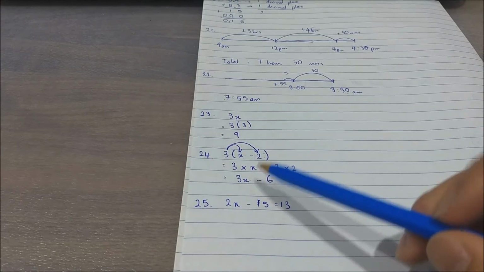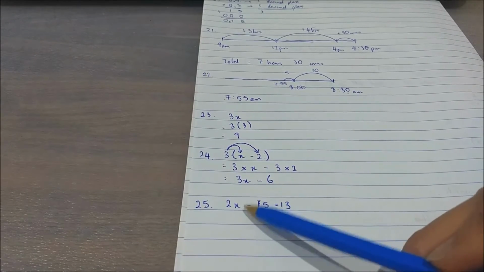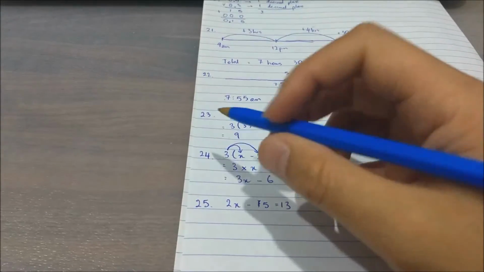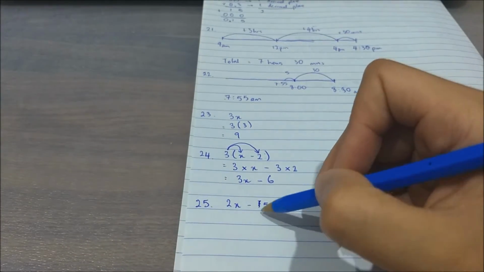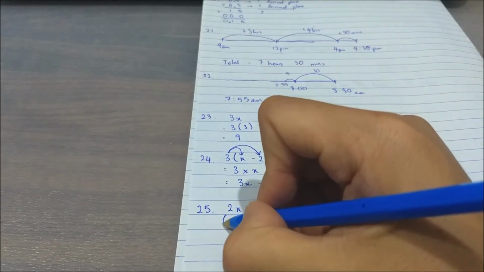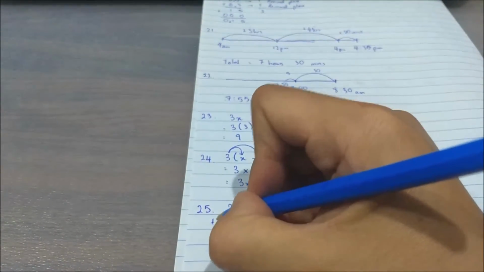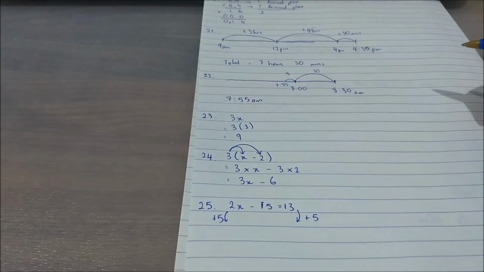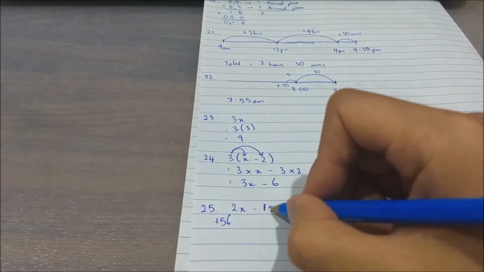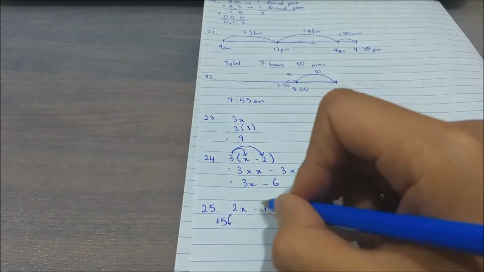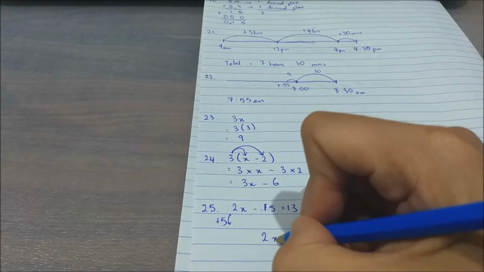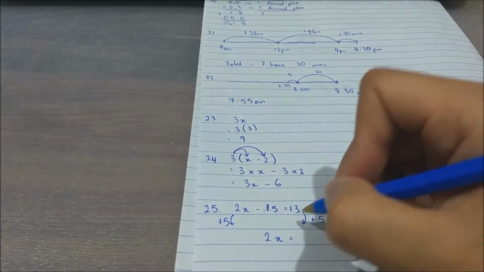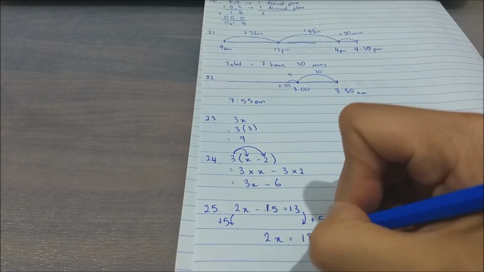So we need to get rid of everything attached to this x. So the thing I'm going to get rid of first is this -5. To get rid of minus 5, I have to do the opposite of that, which is adding 5. So when I add 5, this and this cancel because they're opposite. It becomes 0. I'm just left with 2x, and I get 13 plus 5.